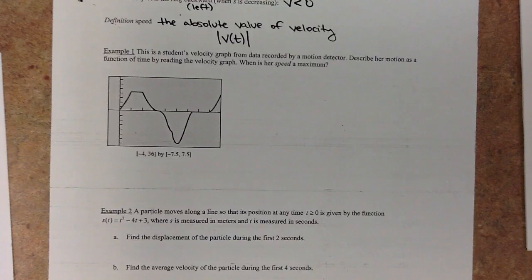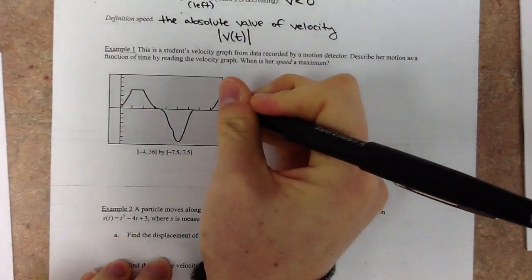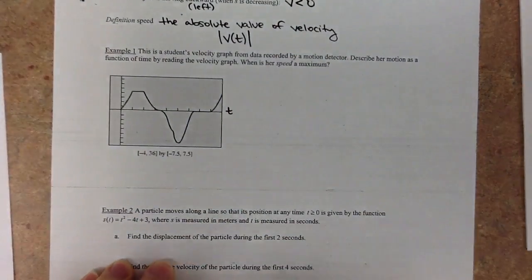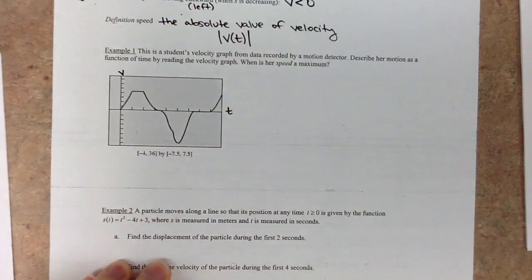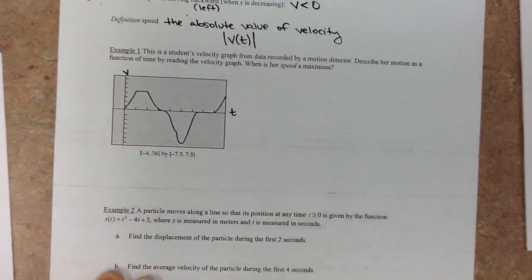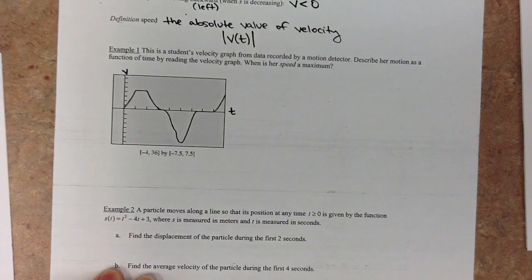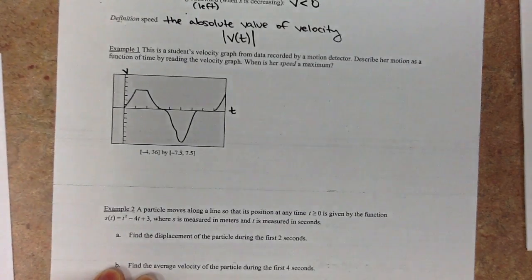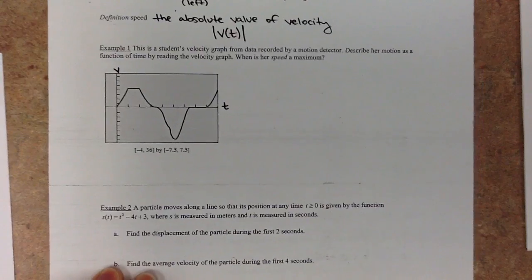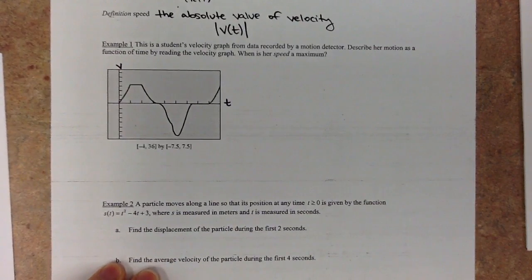The velocity graph, so we've got time. Anytime that you have time, it's going to be on the x-axis, and then this is a velocity graph. So as she's moving through, this is the velocity recorded by a motion detector. So it says describe her motion as a function of time. It's a very, very vague statement, so we're just going to do the best that we can.